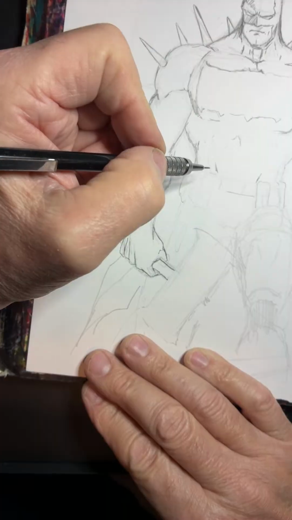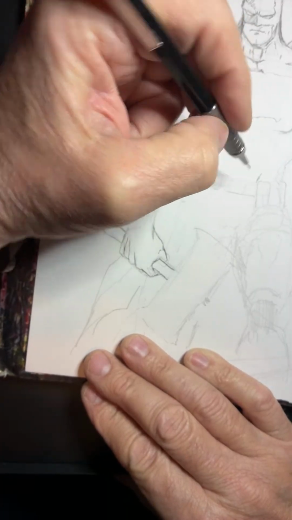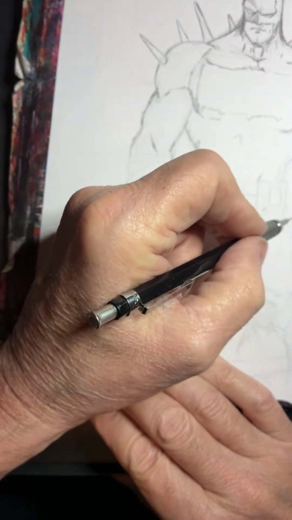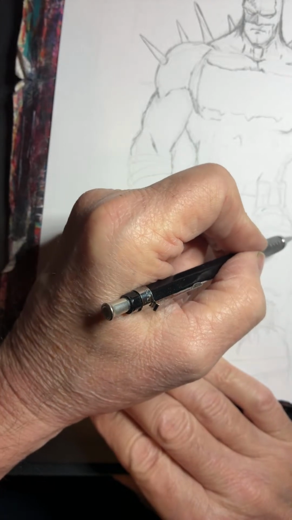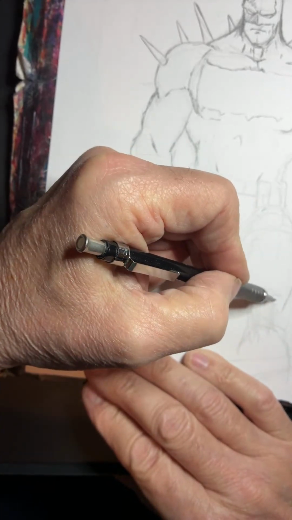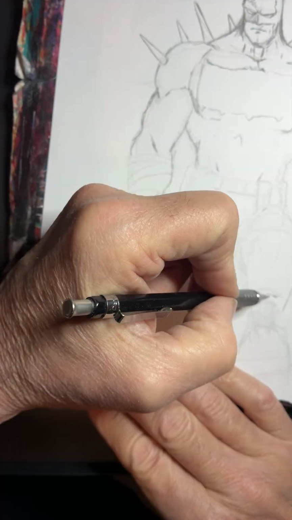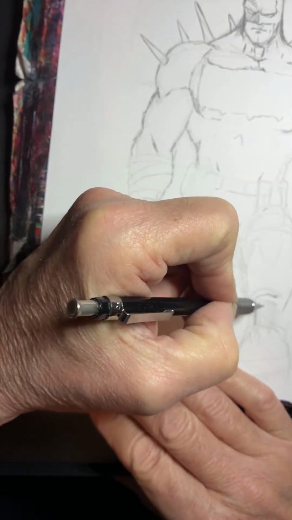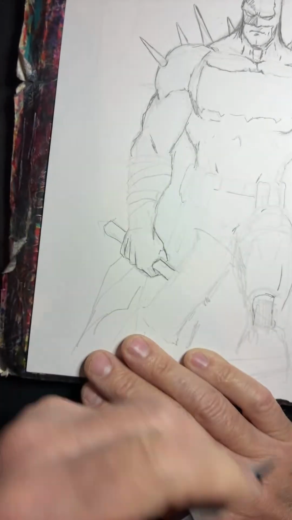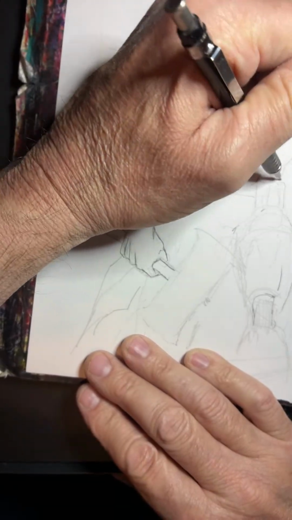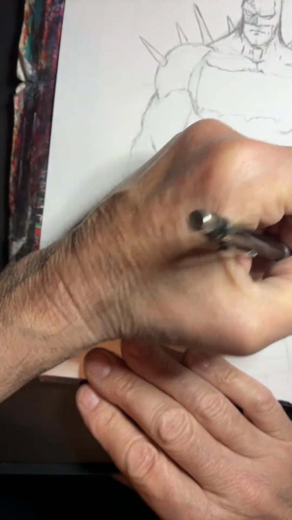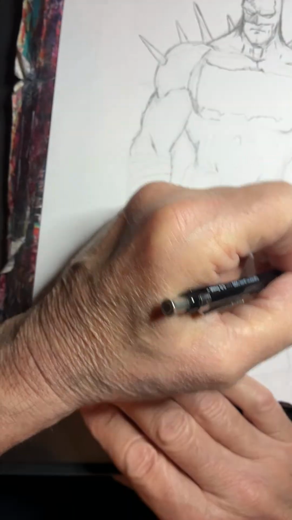I think I'm going to go for about another 30 minutes on this, so we'll see how far we get. Get everything laid out the way I want it to look.